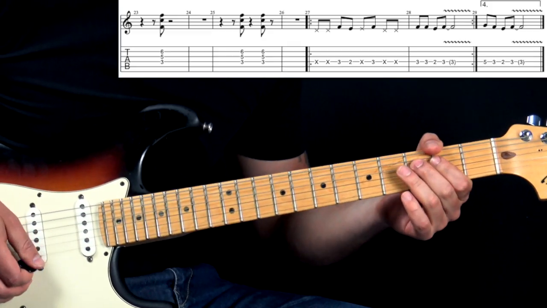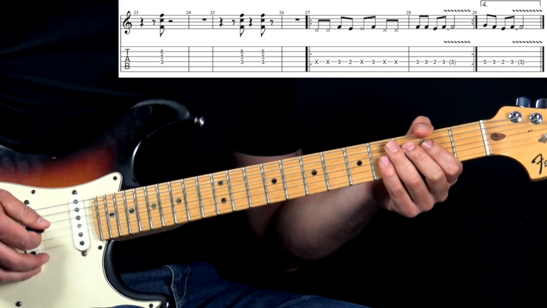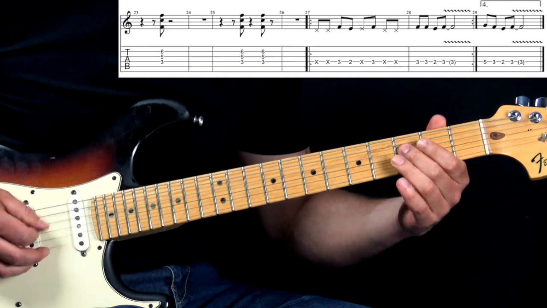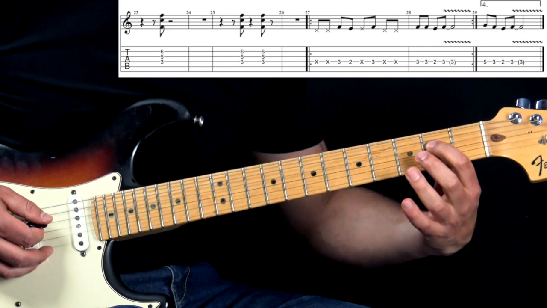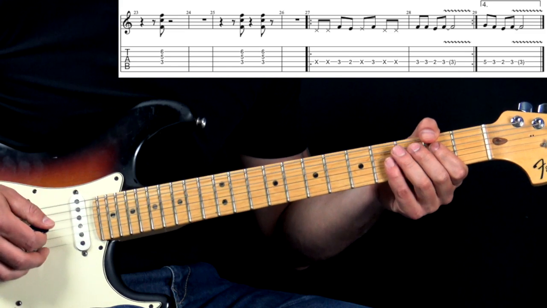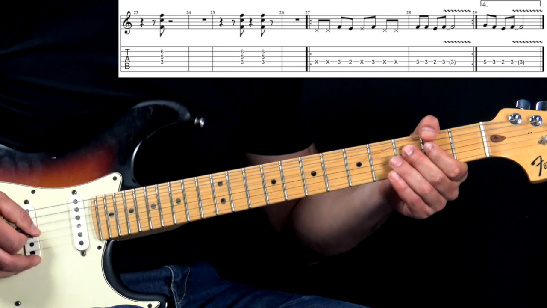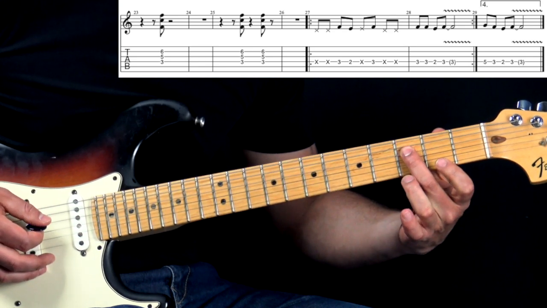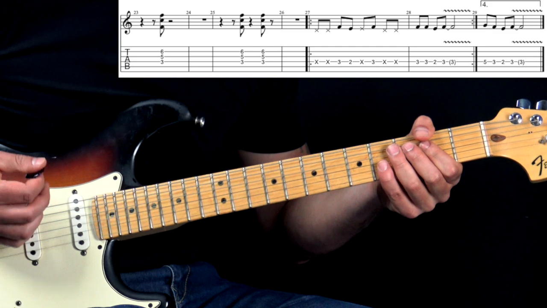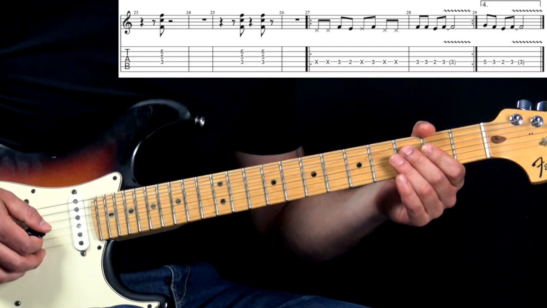Alright, so here we have an additional note. As you can see, we have two muted notes, two muted strings. Then we have third fret to the second, and then you can hit either the muted string or you can just leave that note to ring out a little bit. Then we go back to the third fret again, two muted strings, and then the ending is the same as in the first part.